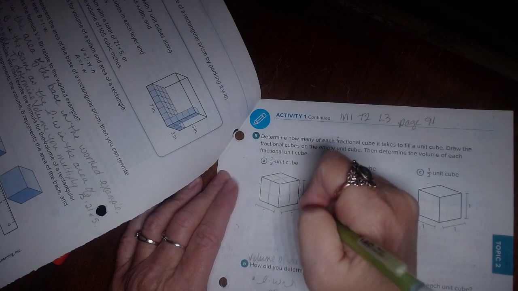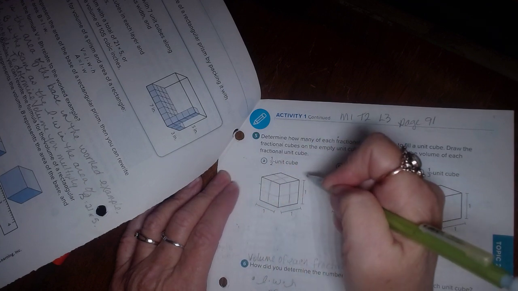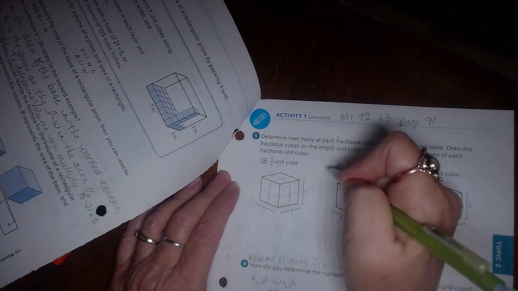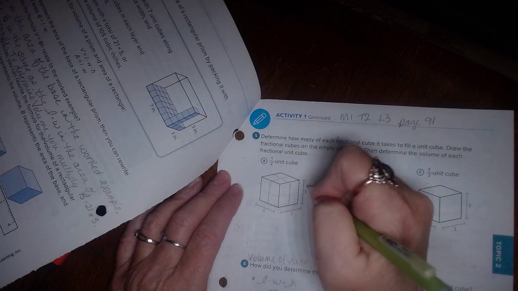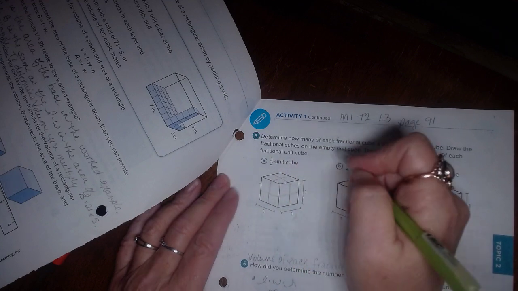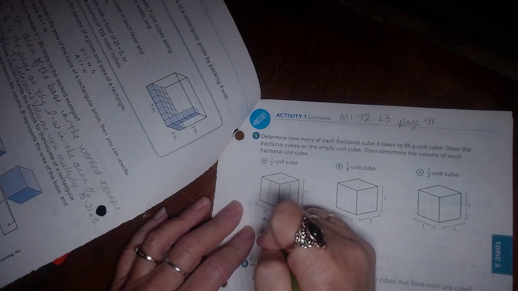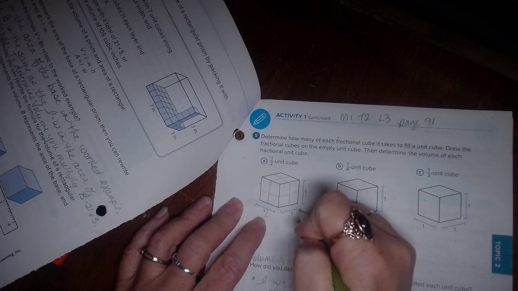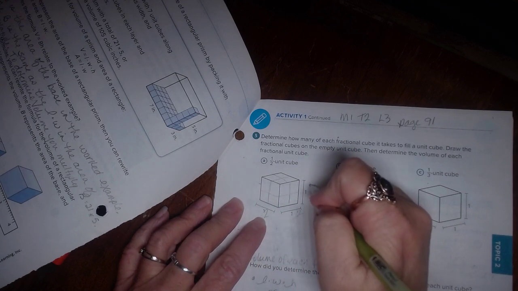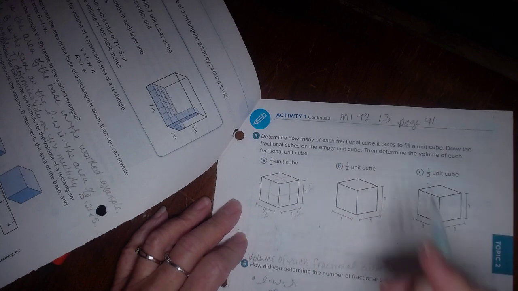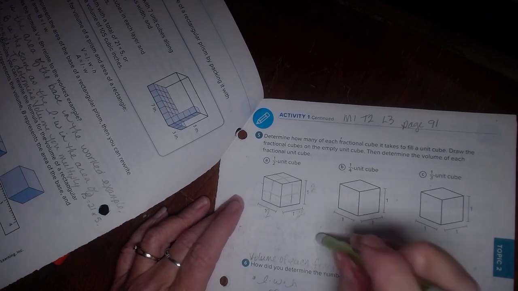So our bottom layer would have 4, our top layer would have 4. So altogether we would have 1, 2, 3, 4, 5, 6, 7, 8. So our bottom layer has 2 cubes going this way, 2 cubes going this way. So 2 times 2 is 4, but then we have 2 going up as well. So that's how I'm getting 8 cubes.